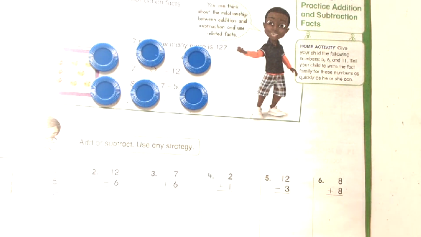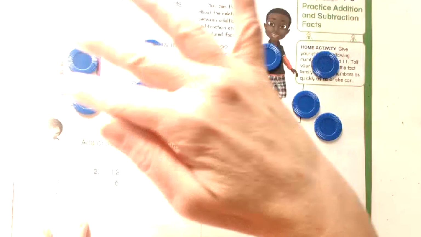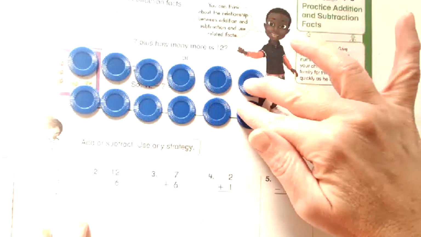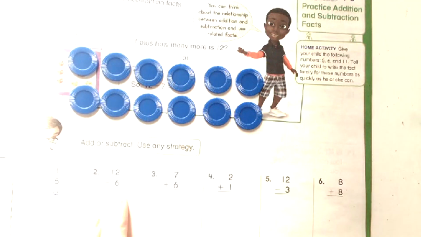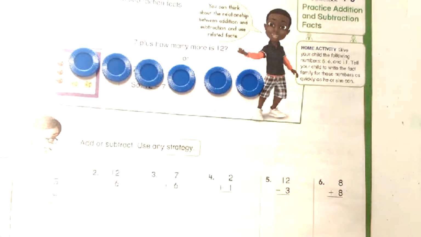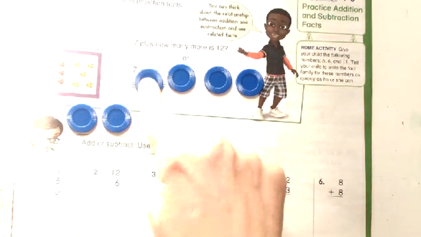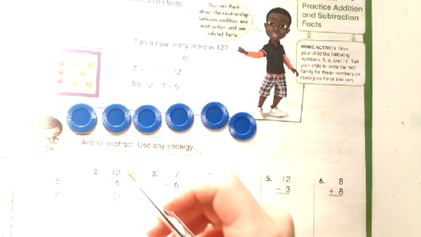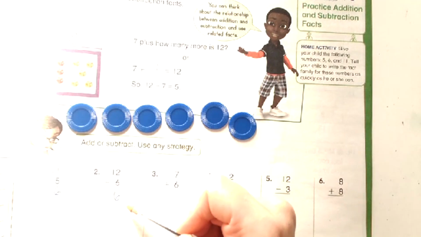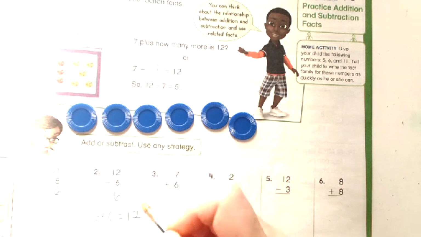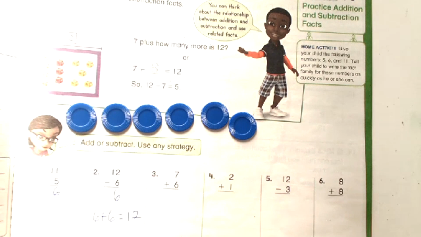12. So I had 11 here. Let me get one more. Let's make sure I have the right amount. 2, 4, 6, 8, 10, and 12. Now I'm going to subtract 6 here. Subtract 6. 1, 2, 3, 4, 5, 6. Take away 6. What do I have left? 1, 2, 3, 4, 5, 6. 6. Ooh! What do you notice about this here? Now, if I were to add 6 plus 6, that equals 12. It's a doubles fact.